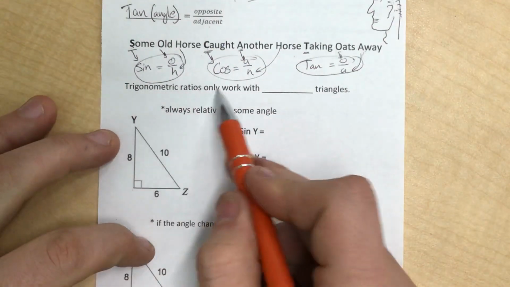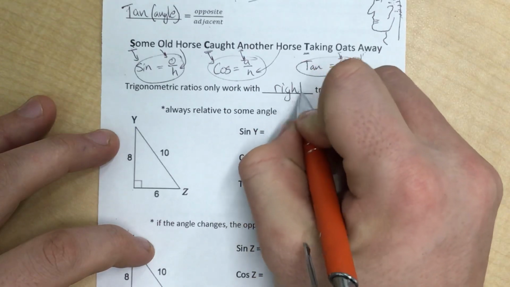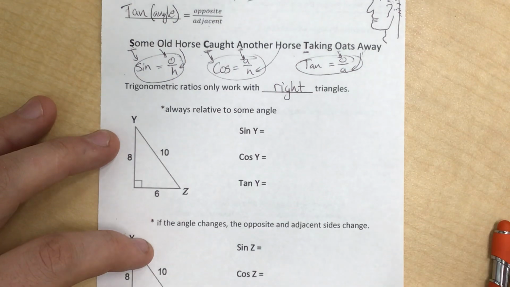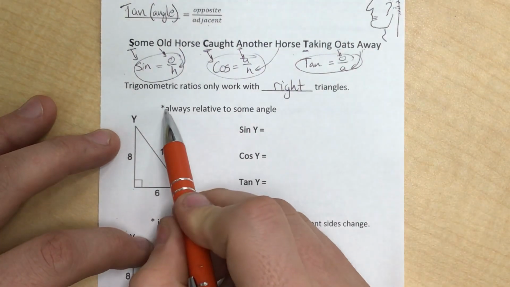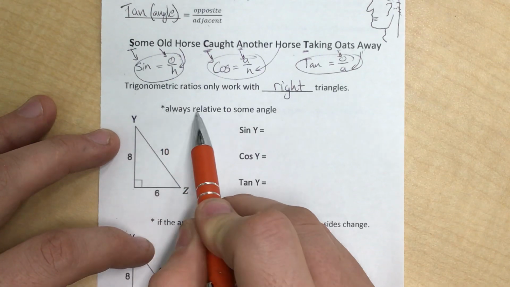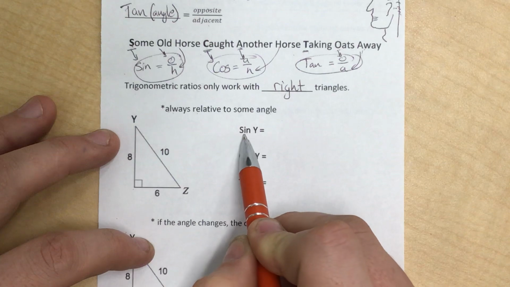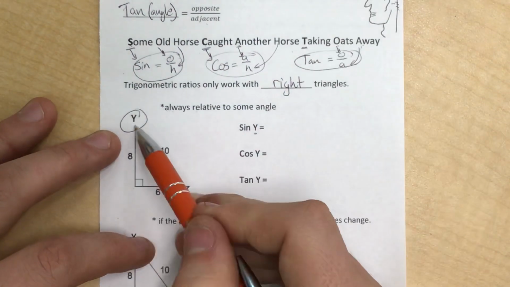Now trigonometric ratios, sine, cosine, and tangent, only work with specifically right triangles. You can't take an equilateral triangle or something without a 90-degree angle and use these same ratios. It has to have right triangles. And we always are working relative to some angle. So specifically in this triangle, we're asking the sine of the angle y. So we're really talking about this angle y up here.